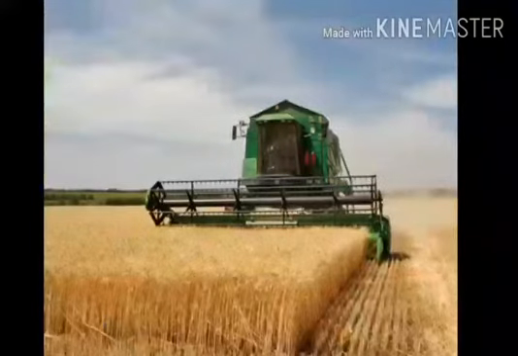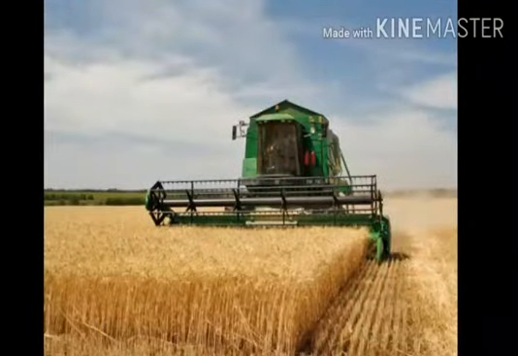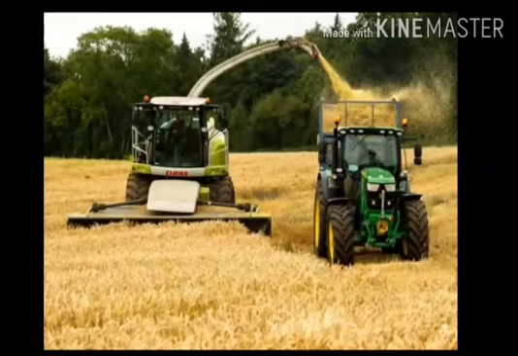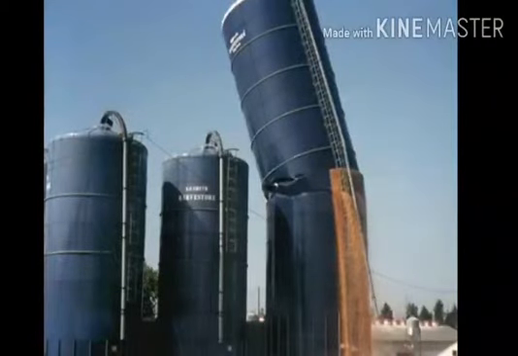and that can be done by a separate machine, as you are observing in this image, called a combine. This combine separates seeds and husk, chaff, straw. The outer covering is removed, and separately it can be dumped into another vehicle. This machine is called a combine. After all this process, finally the grains are stored in grain silos.